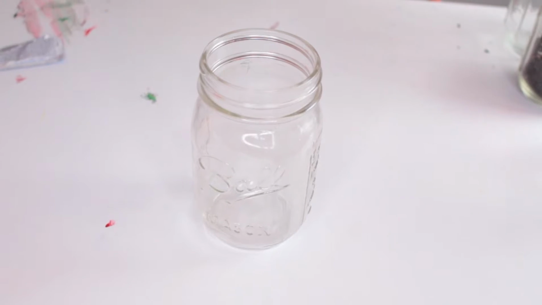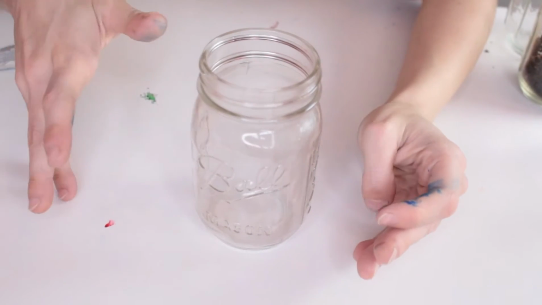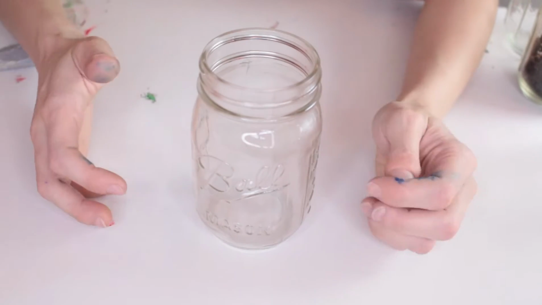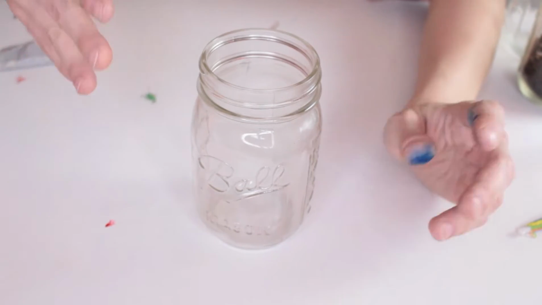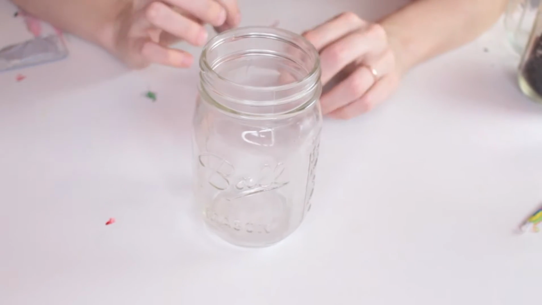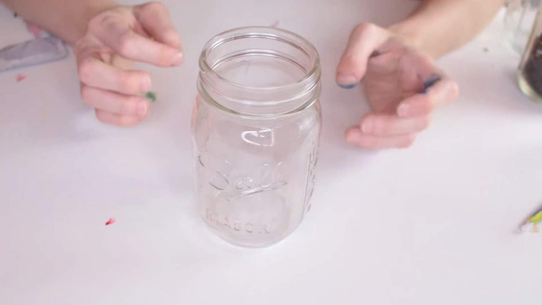The polar zone is found at the poles, obviously, and it's got a lot of ice, a lot of snow, and just a couple of animals. The north and south poles, you have polar bears and penguins. Penguins live mainly at the South Pole, and polar bears live mainly in the North Pole. But in our polar zone jar, we're gonna put both.